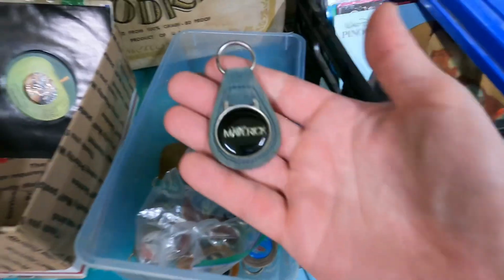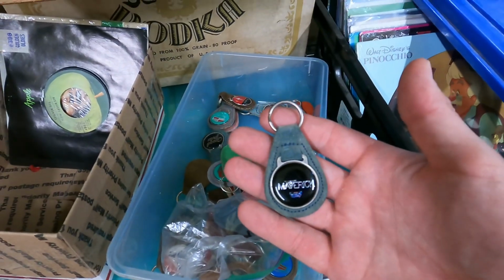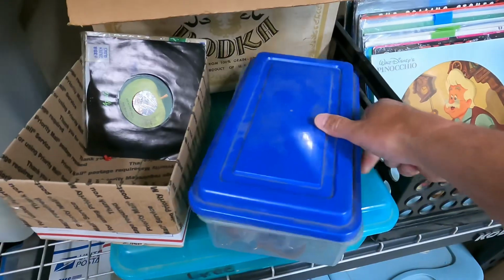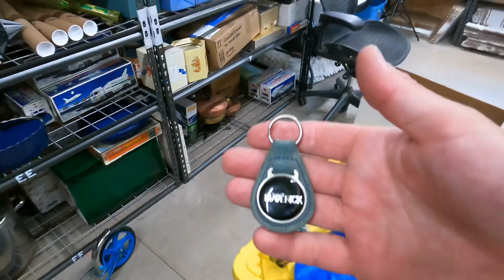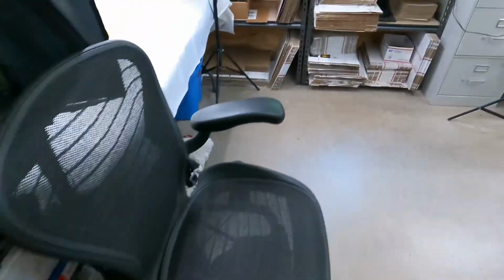It's right there. Maverick keychain right there. $11.99 with free shipping. So we'll probably make like $7 on that little keychain. Sold a ton of these things over the last year and a half or so.